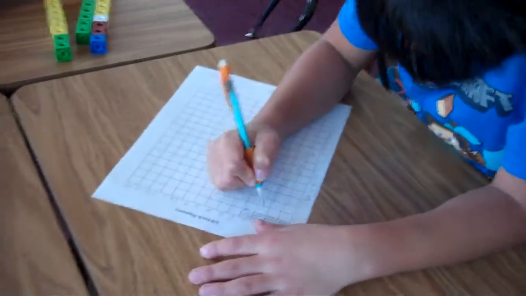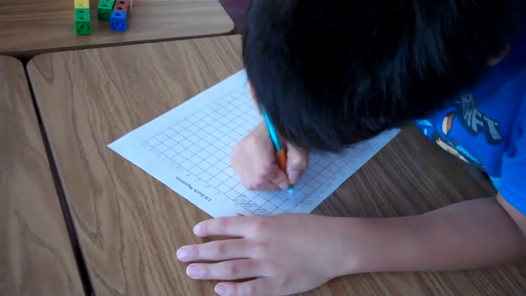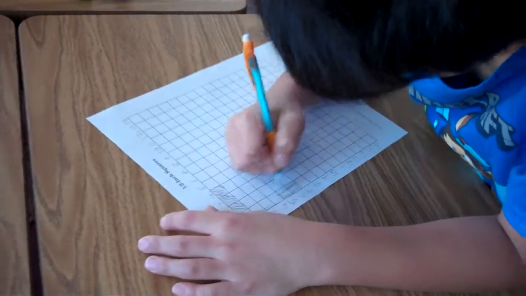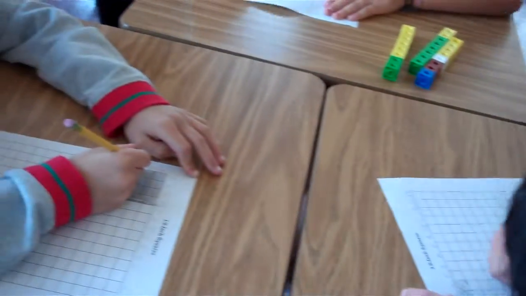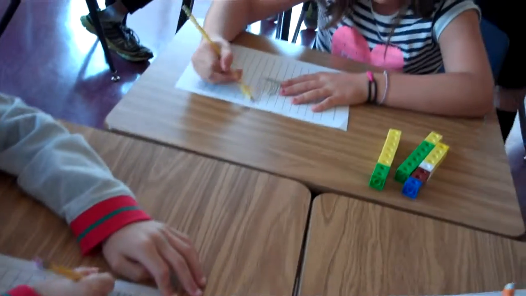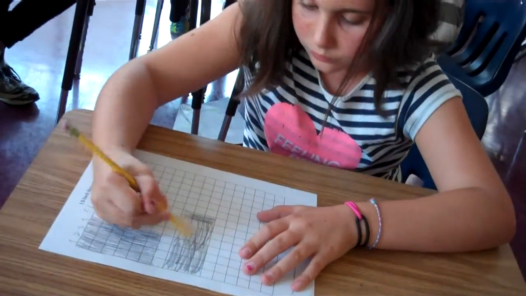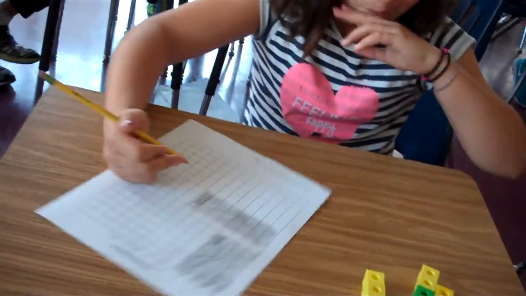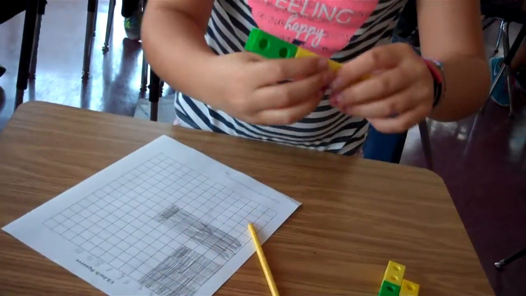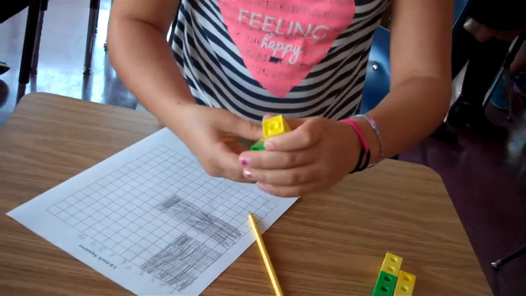Okay, so what is that? You found another way. 4 times 6. Put the equation underneath it. So this is 4 times 6. What is this? Lovely. Yeah, 6 times 4. Nice. Different. Wow, that works.